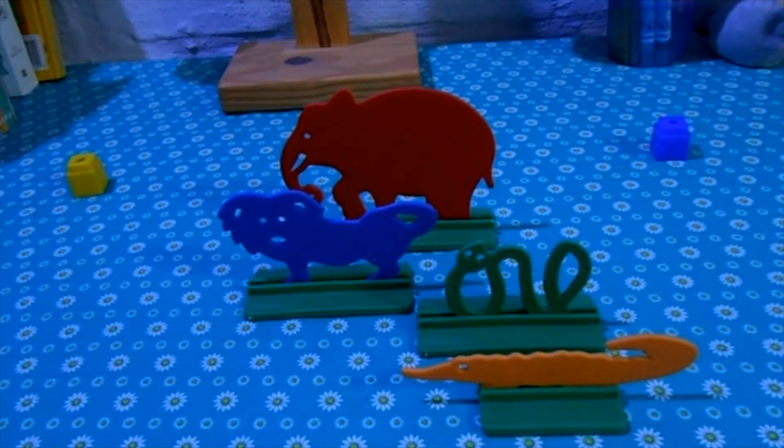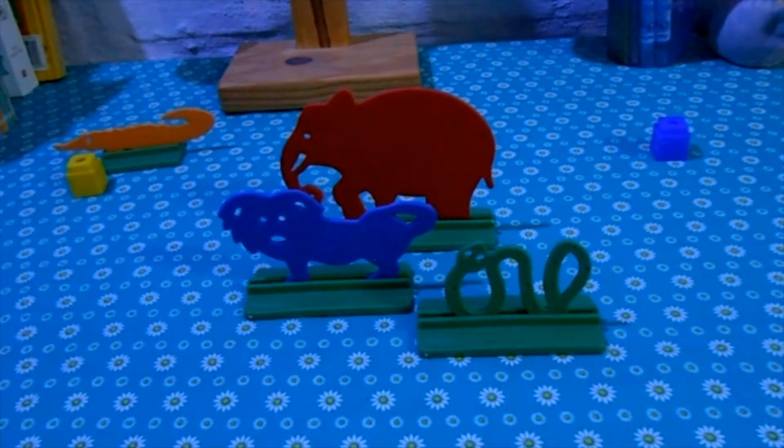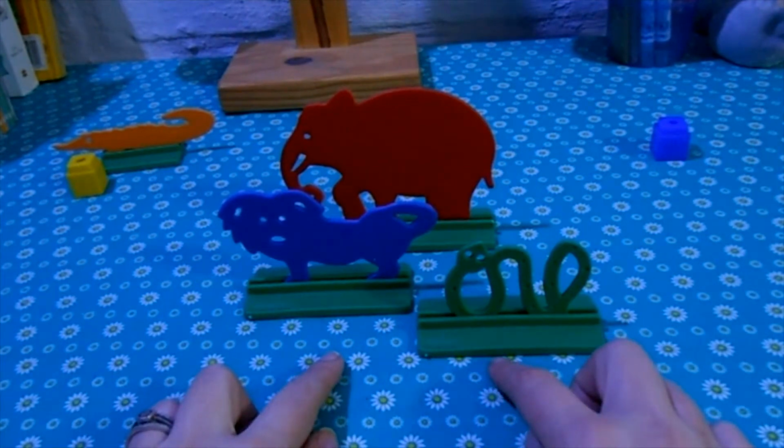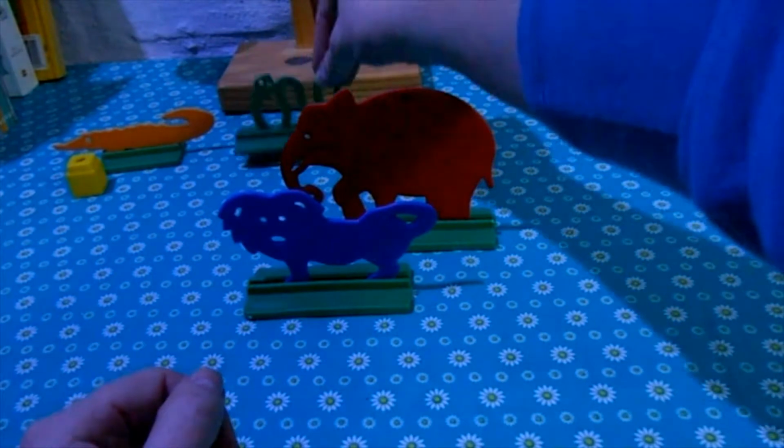Who is the smallest animal? It's the crocodile. He's still the smallest one. Then who is going to come next? Who's the next smallest one of the animals here? It's the snake. He's going to be next.